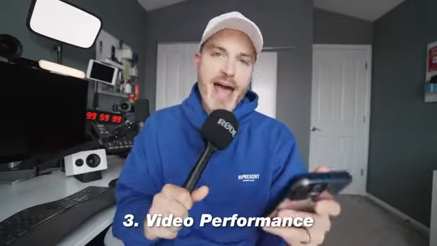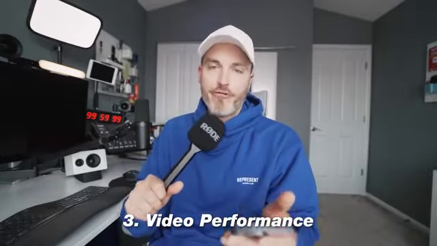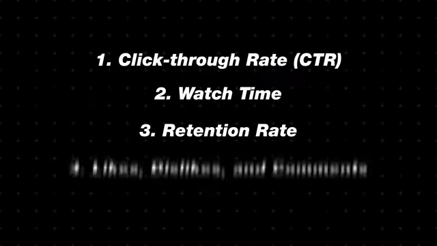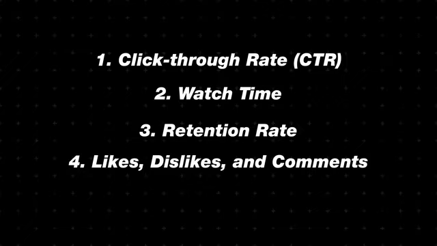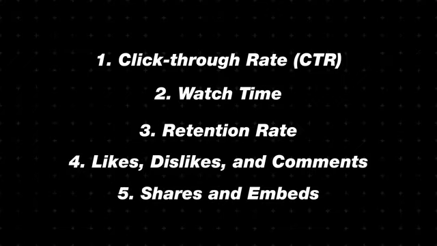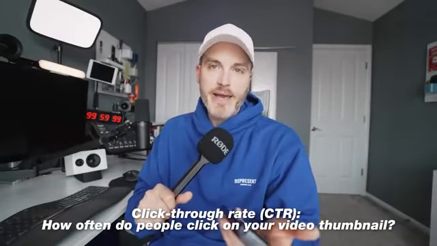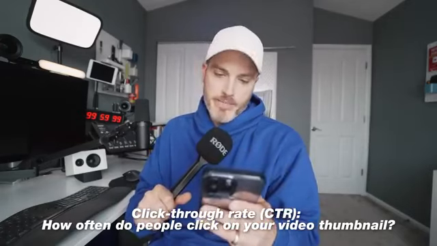The third factor is video performance. So now you've posted the video, how well is it doing? Here are the different areas: click-through rate, watch time, retention rate, likes, dislikes, and comments, shares, and embeds. And so click-through rate, how often do people click on your video thumbnail? Back to making great thumbnails and having great topics that people actually want to click on.